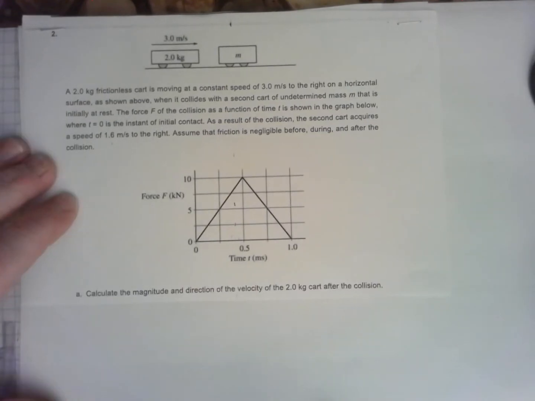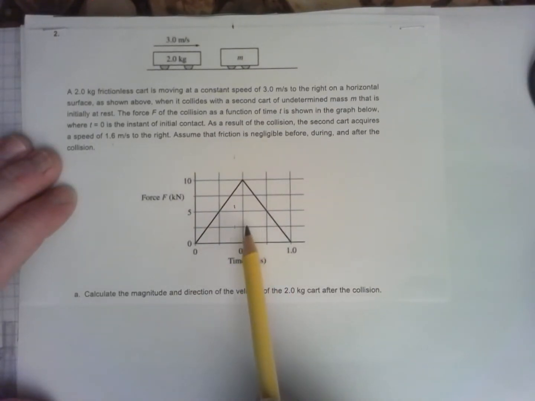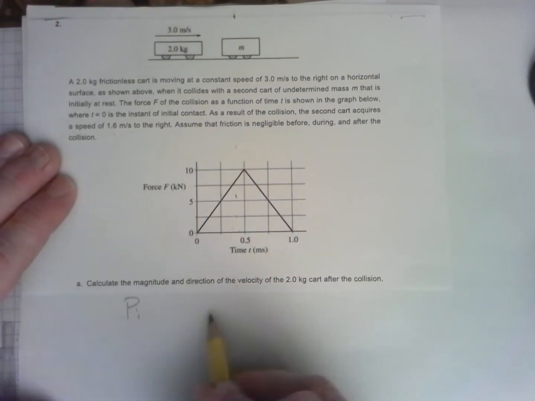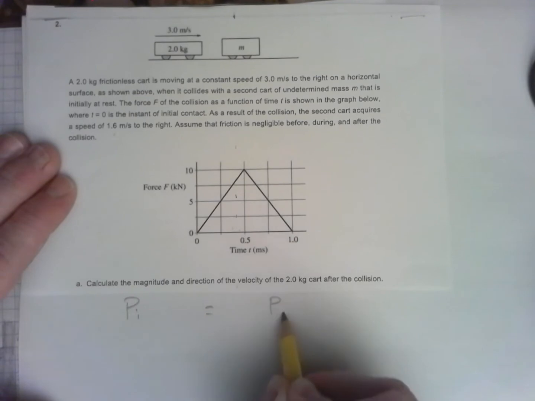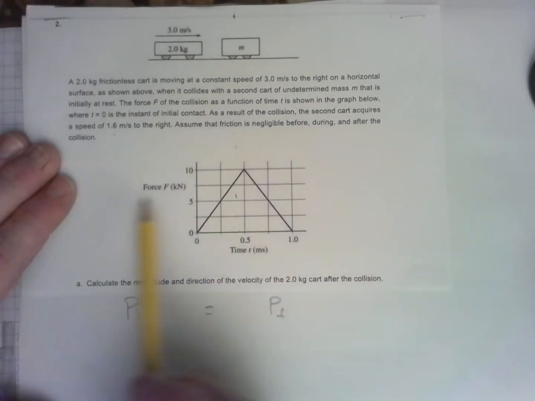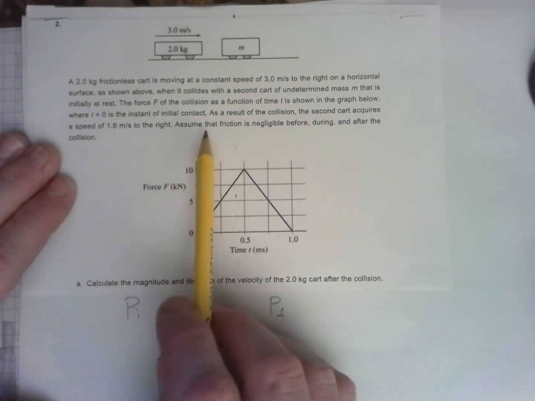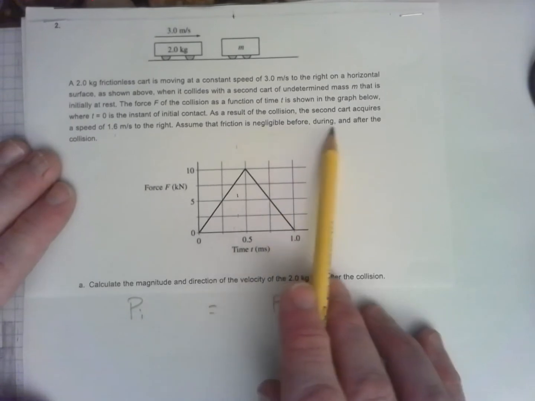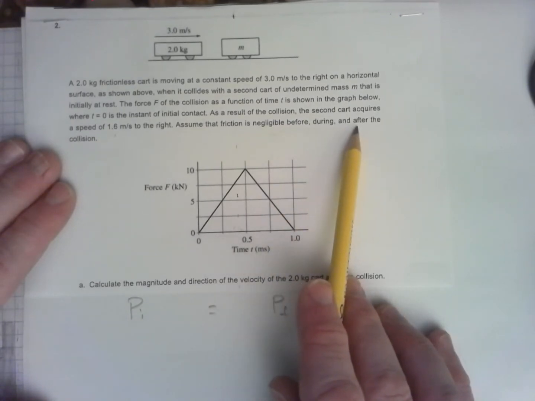So, what I'm not sure about is how this would work out. I'm really going to look at it first as initial momentum equals final. This is an elastic, or at least a partially elastic collision where they bounce off of each other.